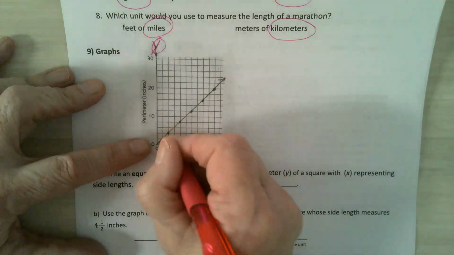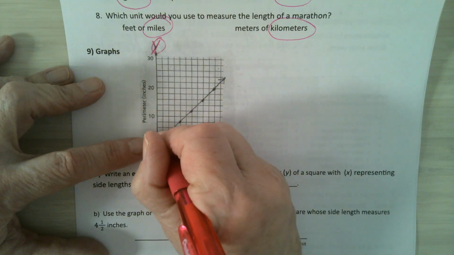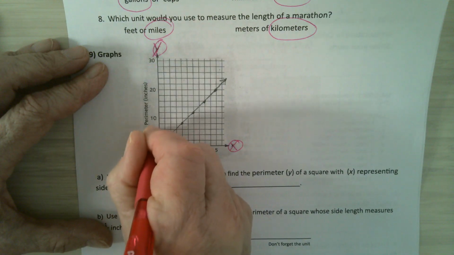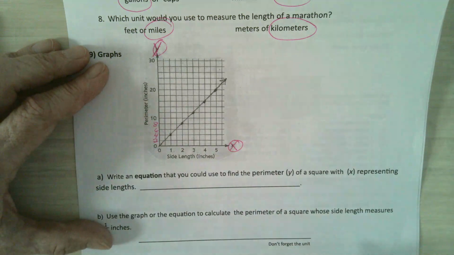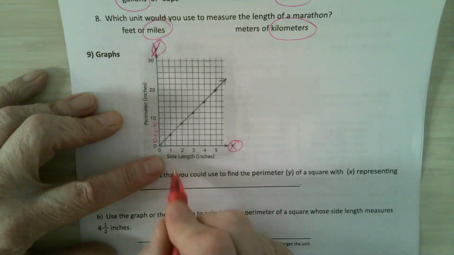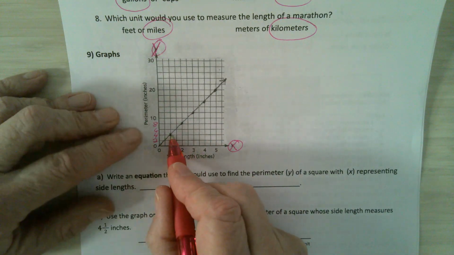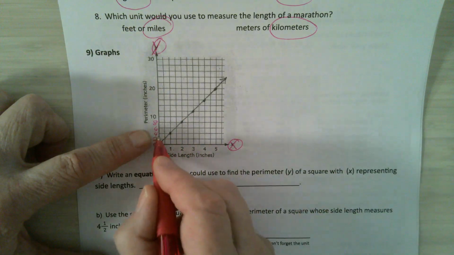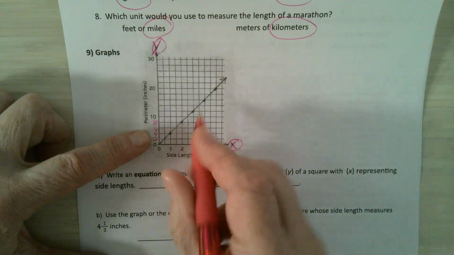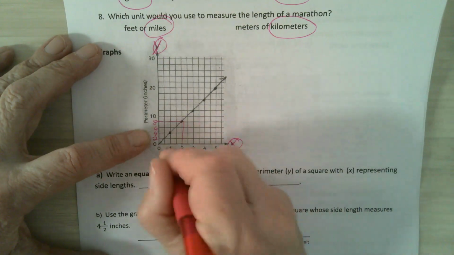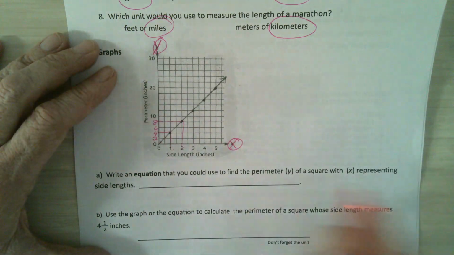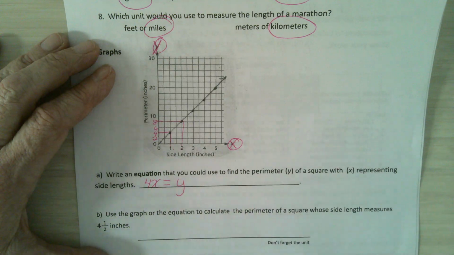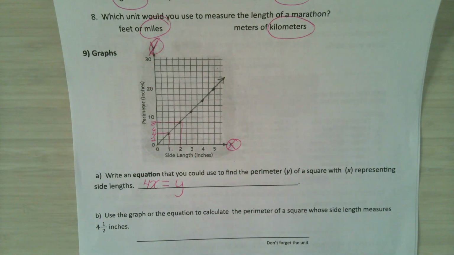Well, here they are going by 2, 4, 6, 8, 10. These are by twos. So one side length is how long? 4. So how does the X turn into a 4? How does a 2 turn into an 8? Times 4. So 4 times X equals Y. Do you see how we got that?